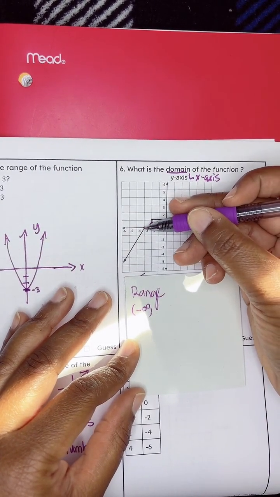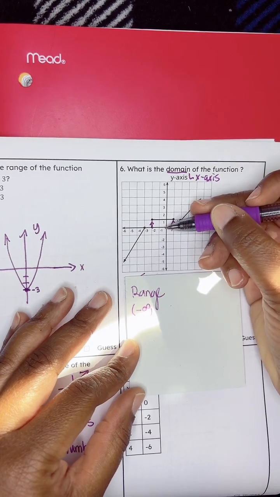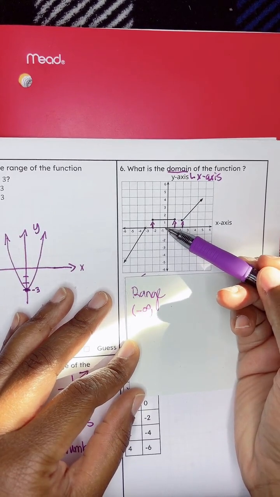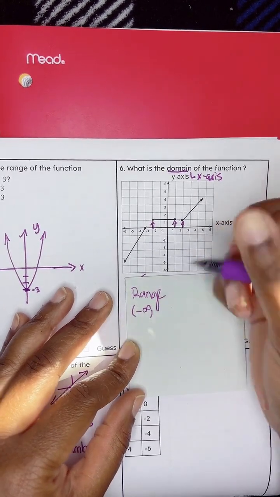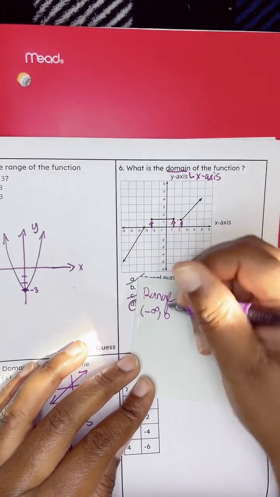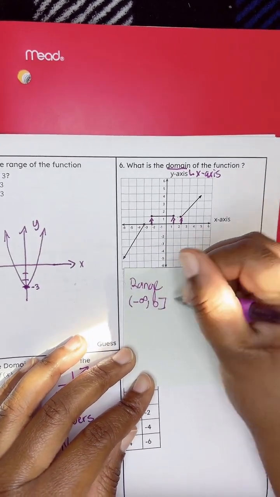What's the y value? 0. Perfect. Yes. When you see a point right here, 0 is the number on the y. So it would be 0. And it's a closed circle, so we use our bracket.